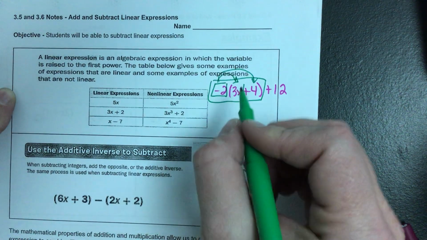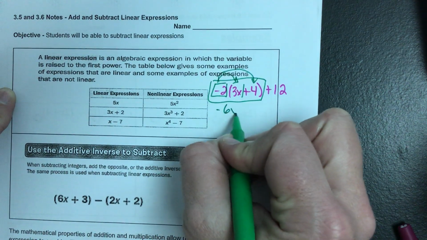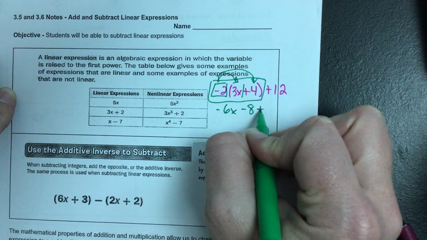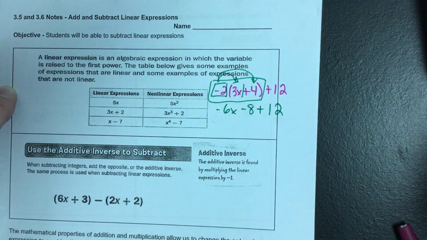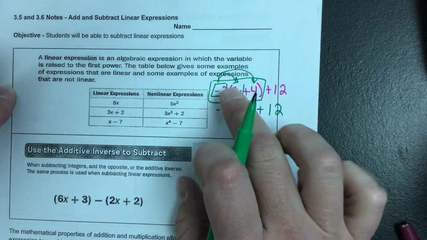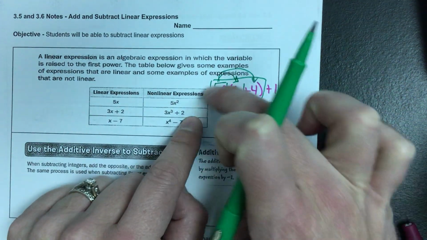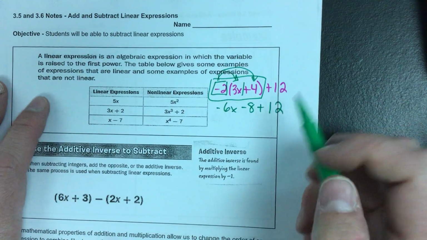So negative 2 times 3x is negative 6x. And negative 2 times positive 4 is negative 8. And then we're just going to bring back down that positive 12 because it's a plus 12. It is not getting distributed on by this negative 2. It's not part of the parentheses. Each one of these terms gets to have a negative 2 multiplied, but not the 12.